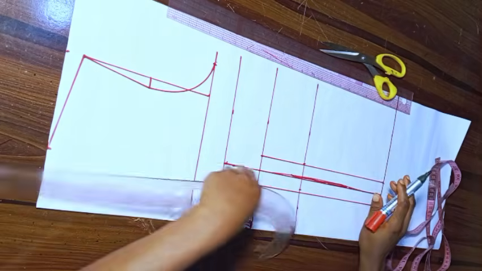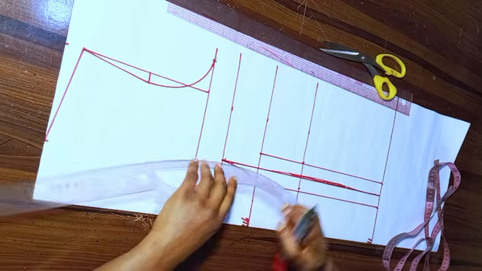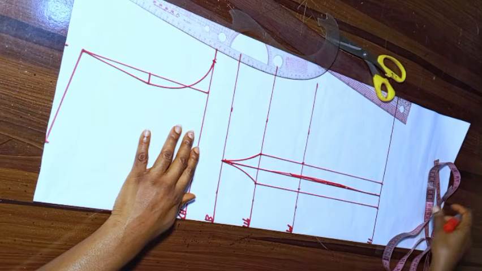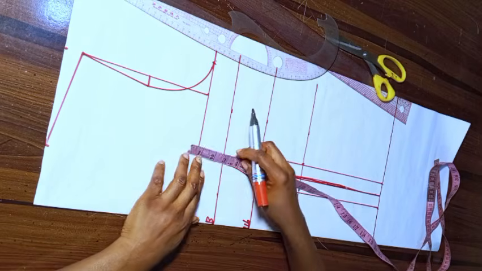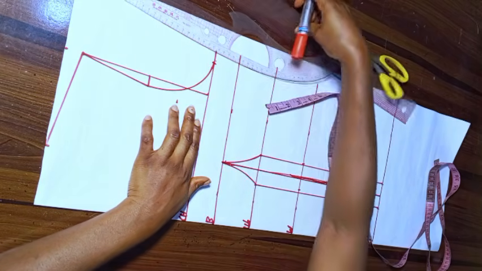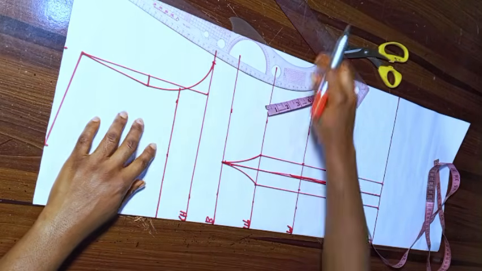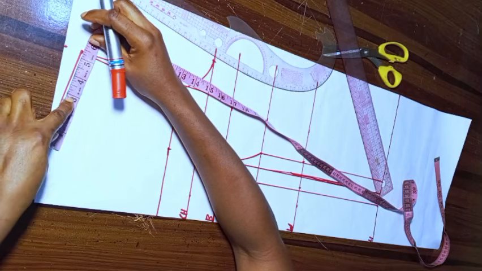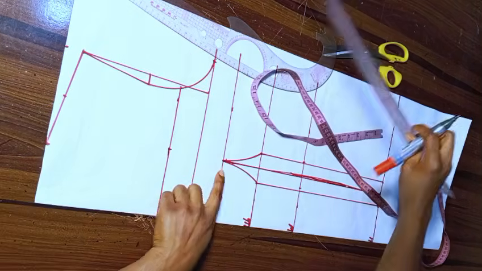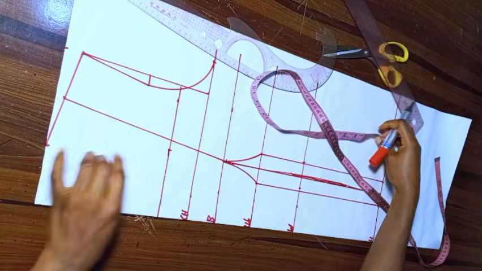So next, I'll use my curve rule to connect from my bust point to my under bust this way. And this is what I have. So next, from the chest line, I'll come up by 2 inches. Here is my over bust line. You can make use of 1.5 if you want to. And on my shoulder line, I'll get half of my shoulder measurement. And from that point, I'll connect it down to my bust point. And this is what I have, okay?